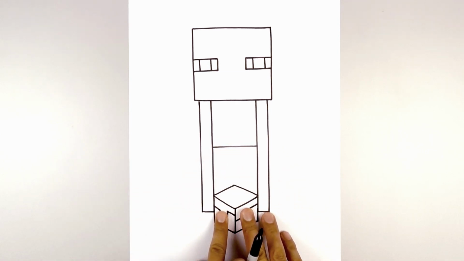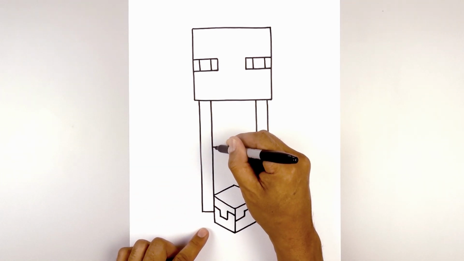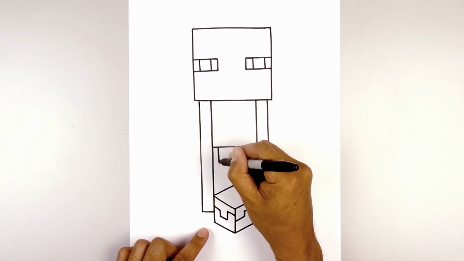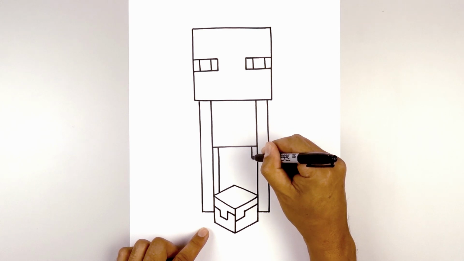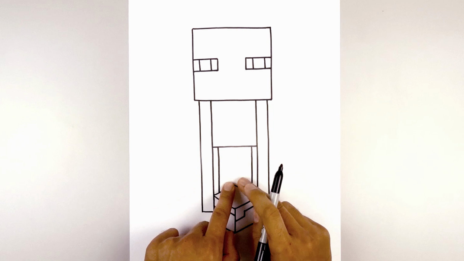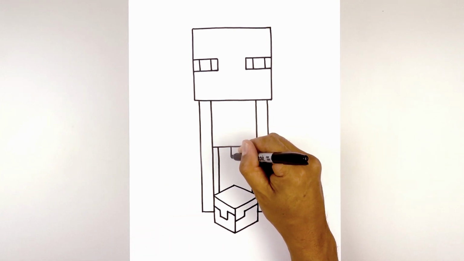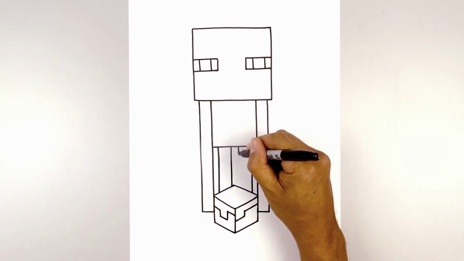Now we're going to draw two long legs coming down in behind this cube. So from the inside of the arm, we're going to step in, draw a straight line coming down in behind the cube. And we'll do the same thing over on the right. Now we'll step in and draw the inside of the leg. Now these legs, we want to make sure that they're around the same thickness as the arms.